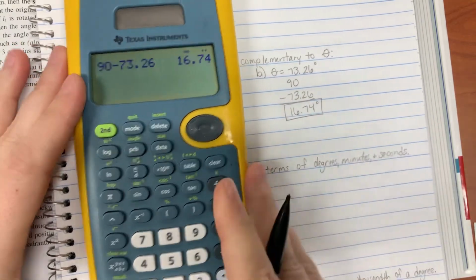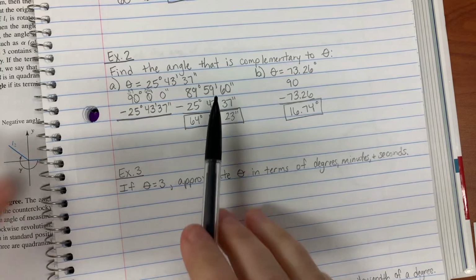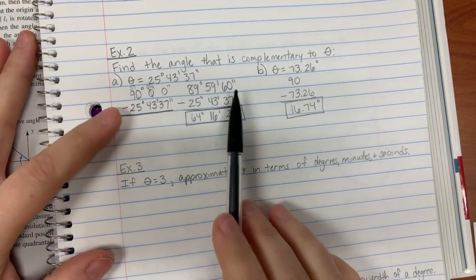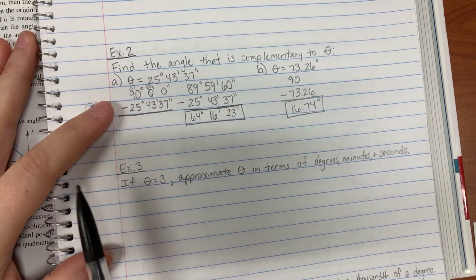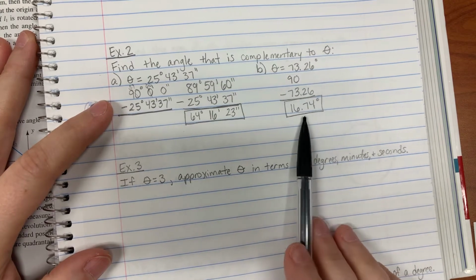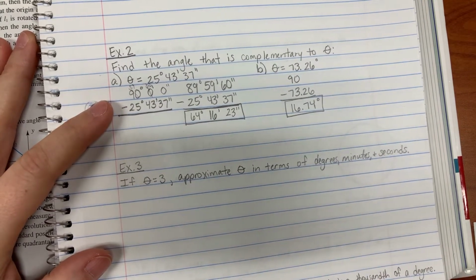So it depends on how they give you the problem. If they give it to you with minutes and seconds, you have to answer it with minutes and seconds. If they give it to you as a decimal, you can just answer it with a decimal.